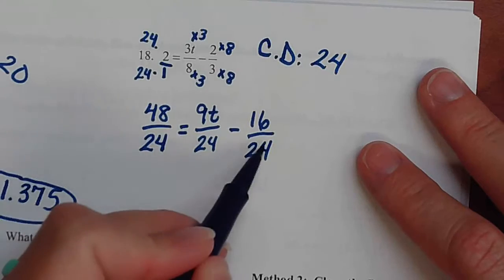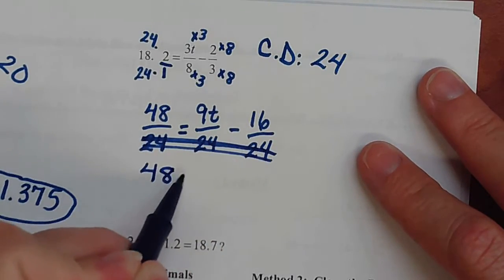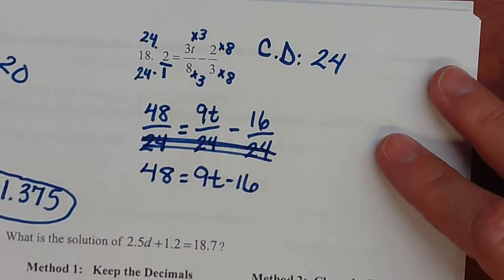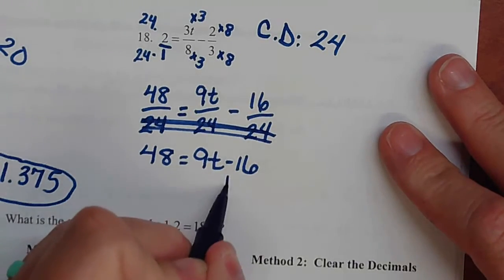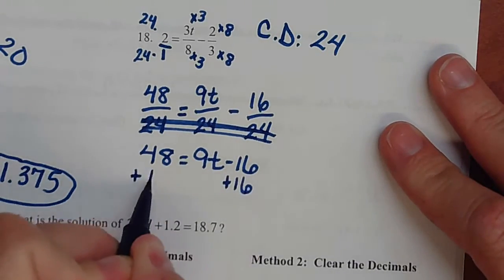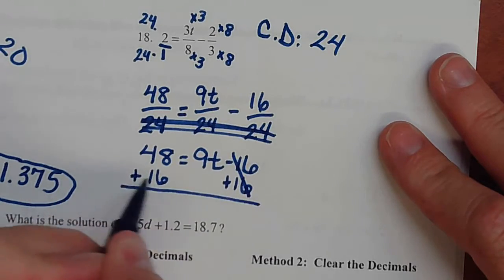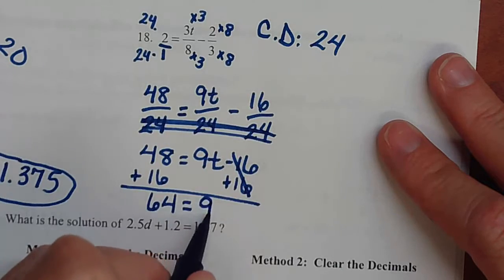So now the denominators go away. You have 48 equals 9t minus 16. And from here, you're back to a 2-step equation. Add 16. This one gives you a junky number too. 48 plus 16 is 64 equals 9t.